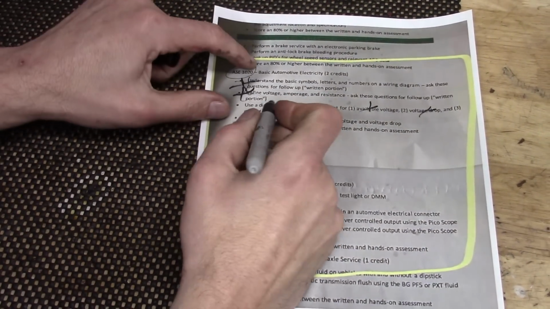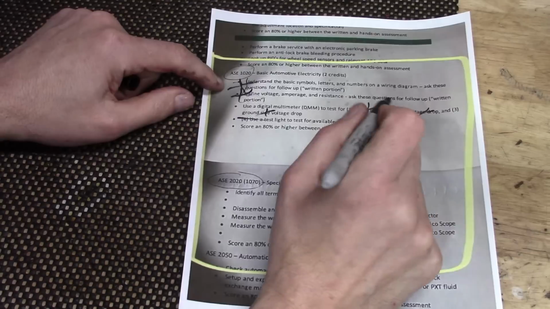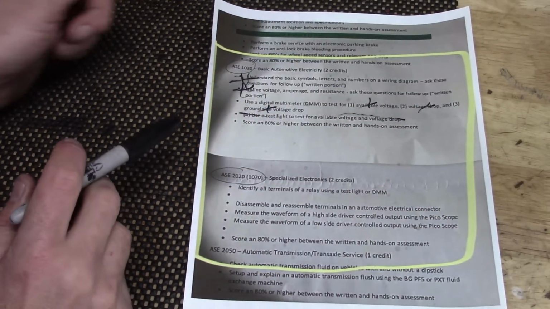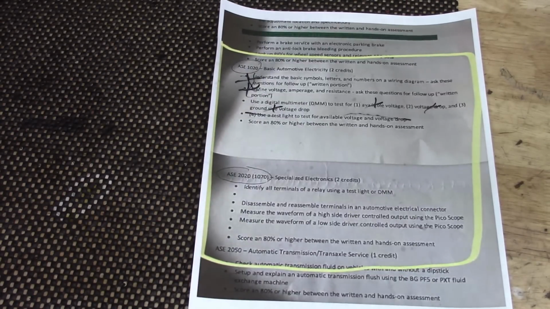All right, we have used a test light to test the available voltage and voltage drop. You really see the advantage in learning how to use a DVOM. Now you got to score an 80% or higher between the written and hands-on assessments. Hopefully you guys will be able to do that.